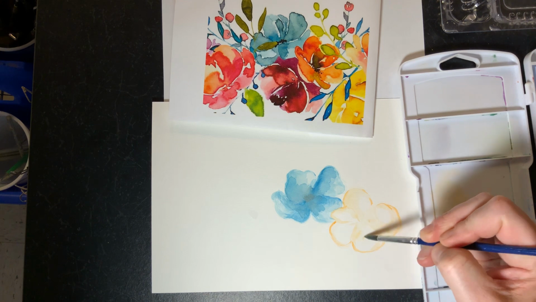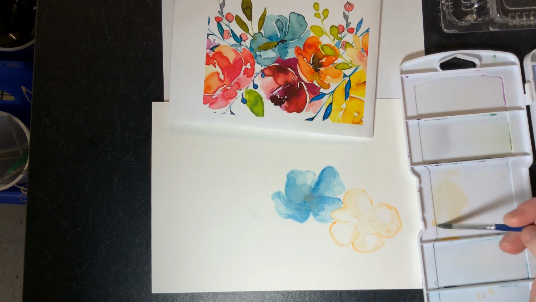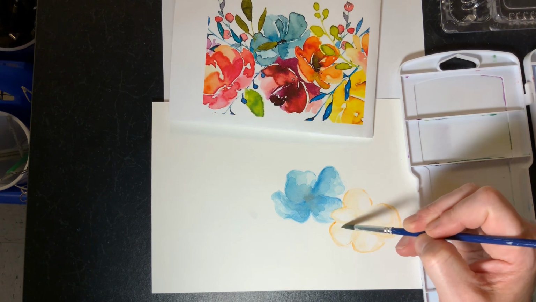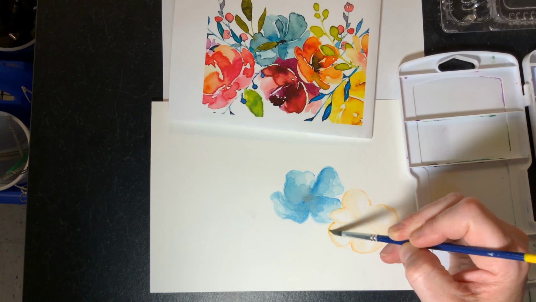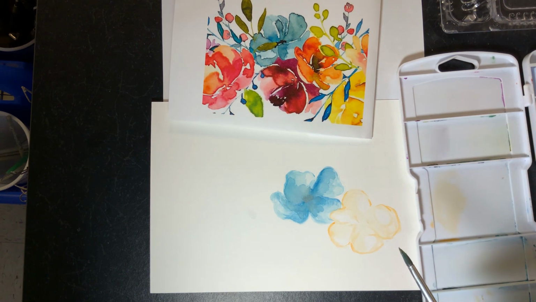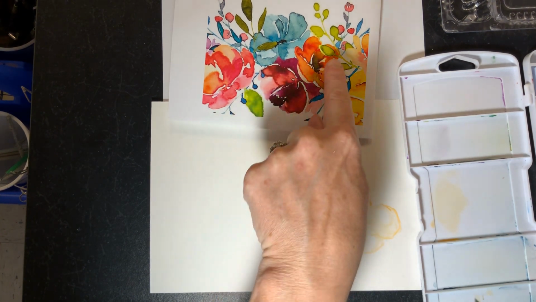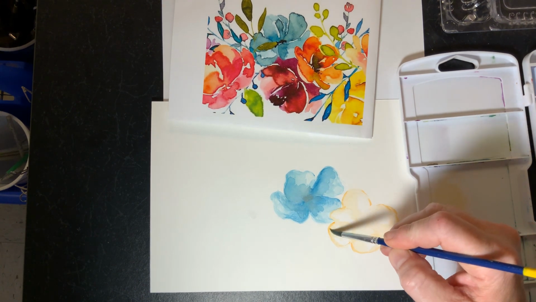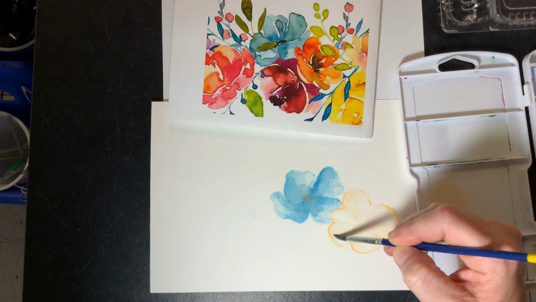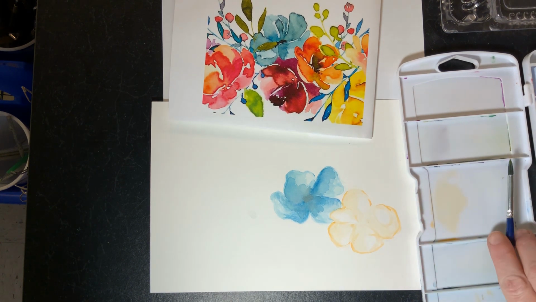So right now, I'm just blocking in some areas. I did not paint the whole thing one color quickly. Why I did not do that is because I don't want you to simply color in or paint in a flower. I want you to begin to see the many different colors and details. Right now, I have a real basic color. I'm gonna pause my video, let you catch up, and then I'll show you the next step.